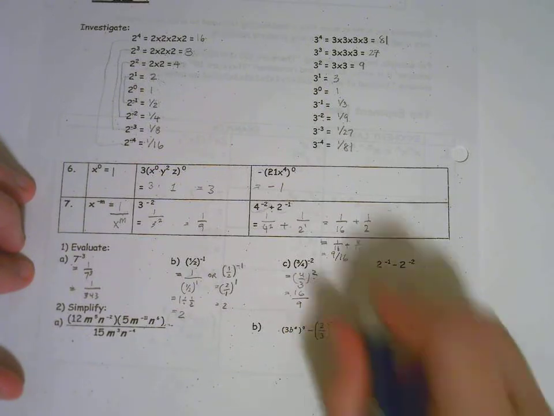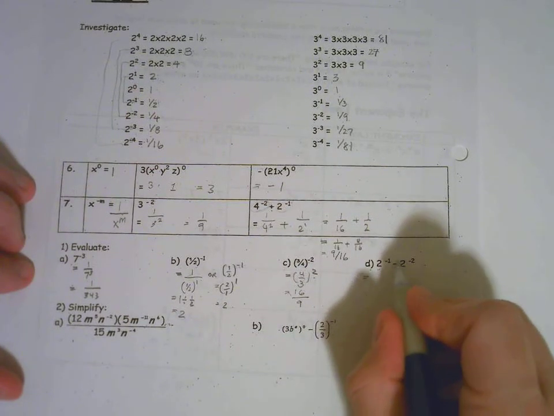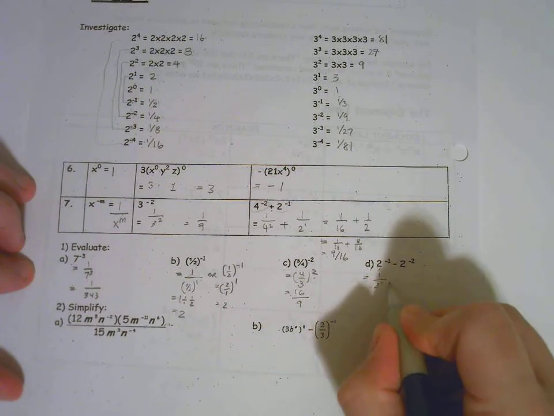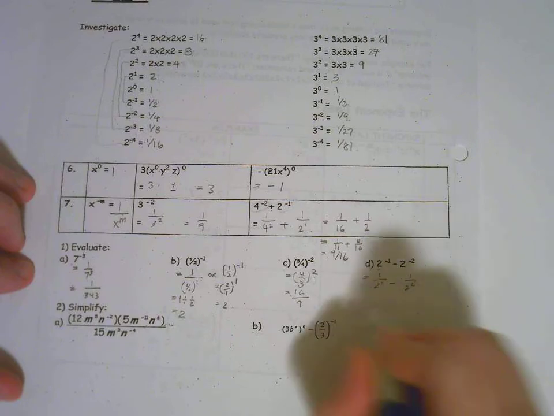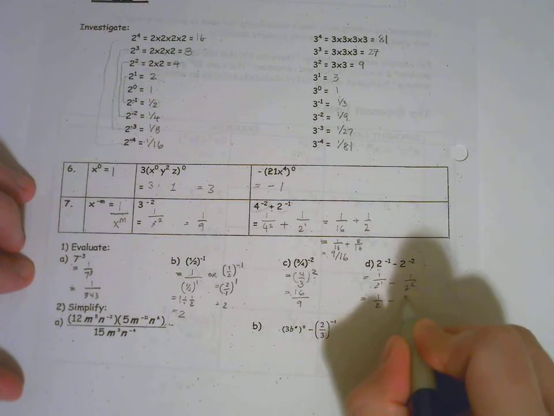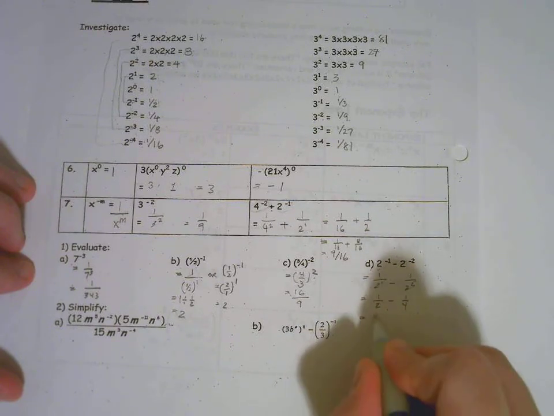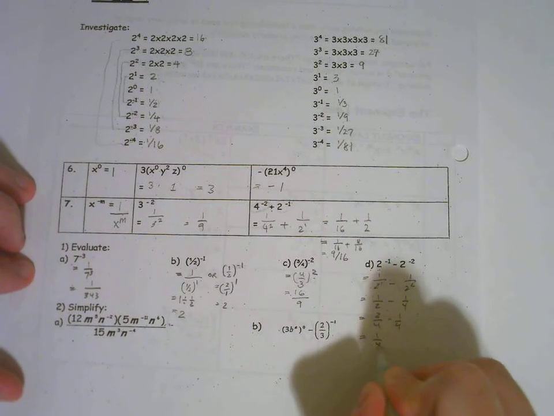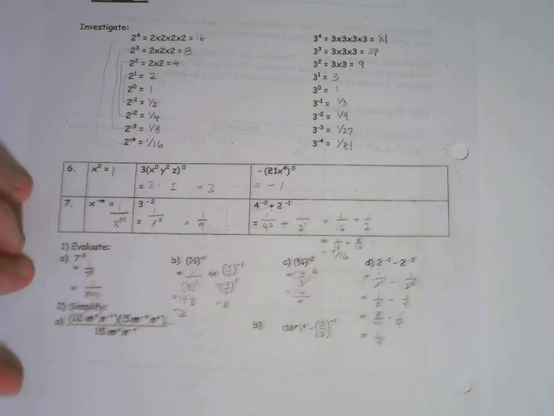Here's another one of those like up here. I have to do them separately because there's not multiplication but a subtraction here. So this is 1 over 2 to the 1 minus 1 over 2 to the 2. So this is 1 over 2 minus 1 over 4. And then getting common denominators, I'm just going to get a 1 over 4 out of this.